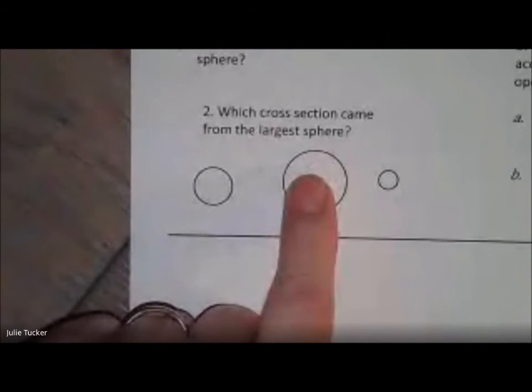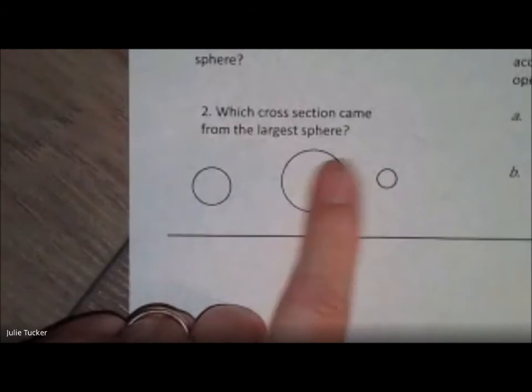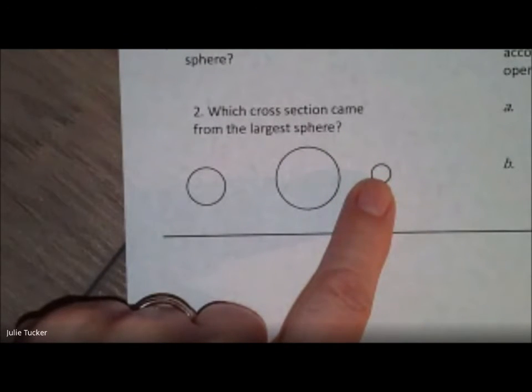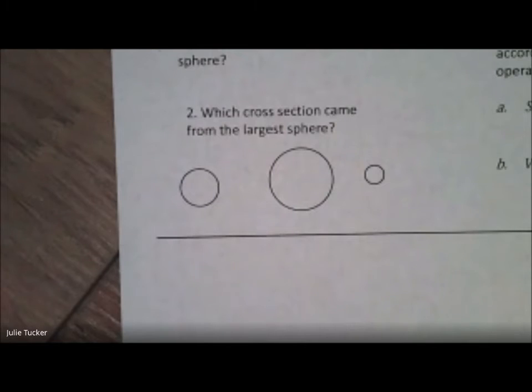Yeah. Because this one could be right in the middle. And this tiny little one, this could be close to the edge. Yeah. So that's one thing I wanted you to think about. Okay. Now let me grab these notes.